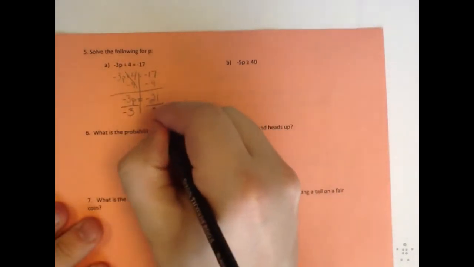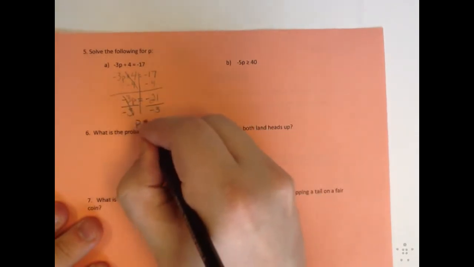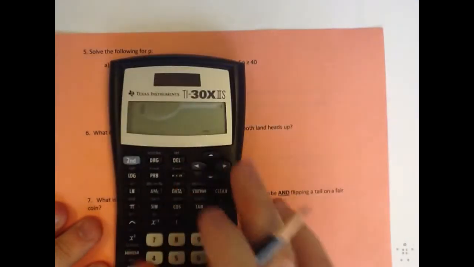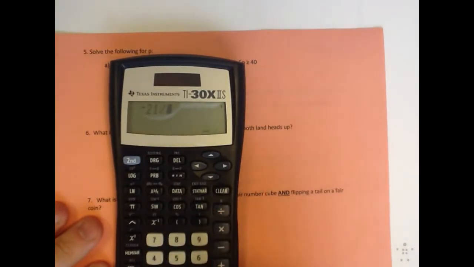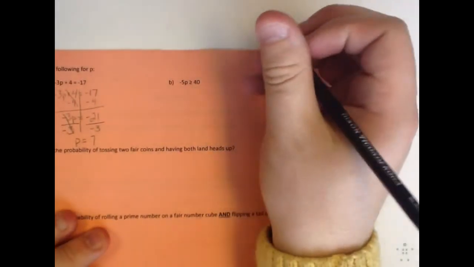Okay? So if we divide by negative 3 on this side, we better divide by negative 3 on the other side. Those cancel. P equals negative 21 divided by negative 3, which equals regular positive 7. There's our answer.